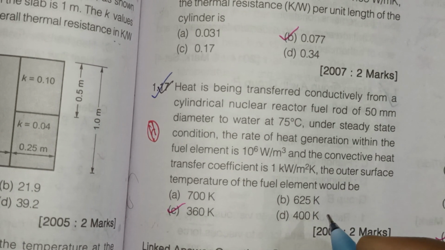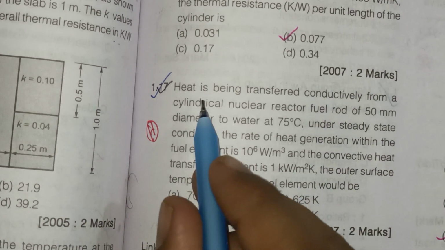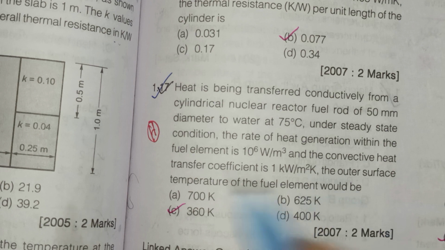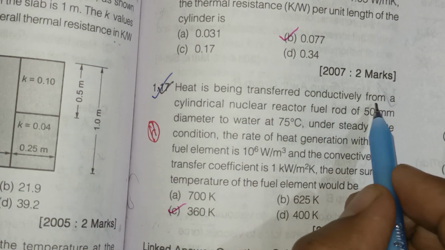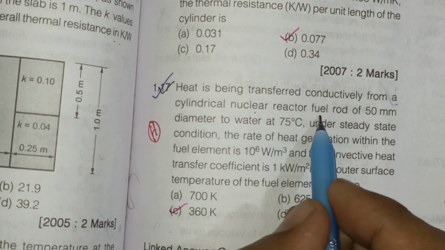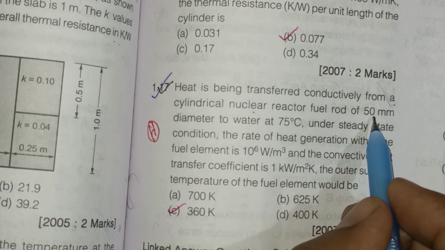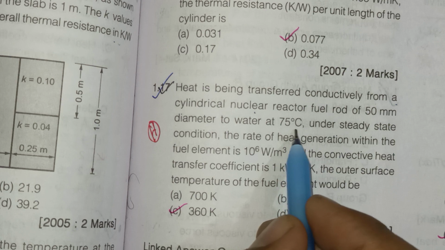What is the outer surface temperature of the fuel element? So what is given in this question? In this question it is given that heat is being transferred conductively from a cylindrical nuclear reactor fuel rod of 50 millimeter diameter to water at 75 degrees Celsius.